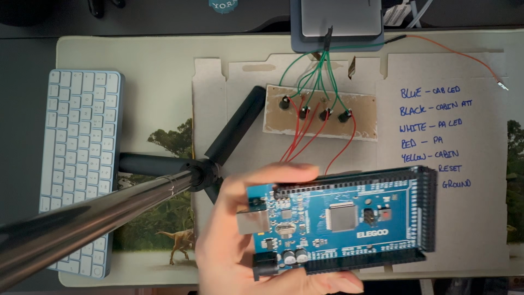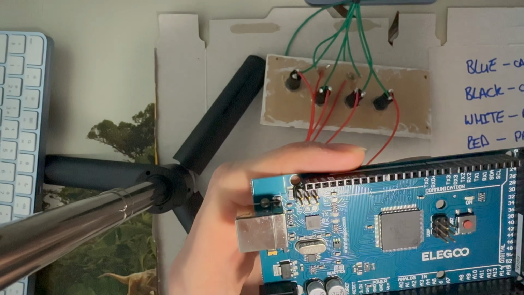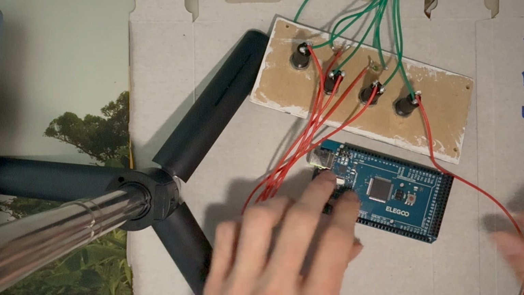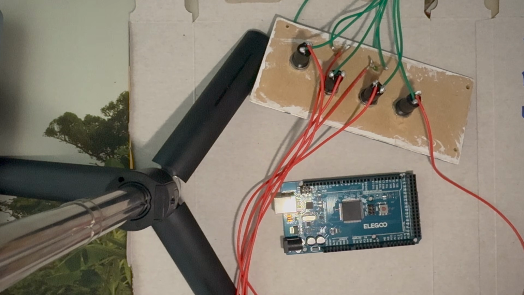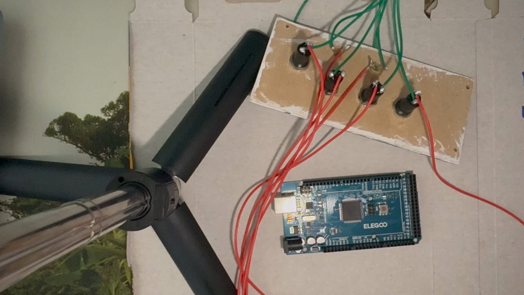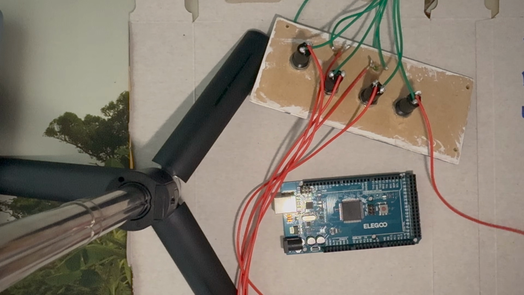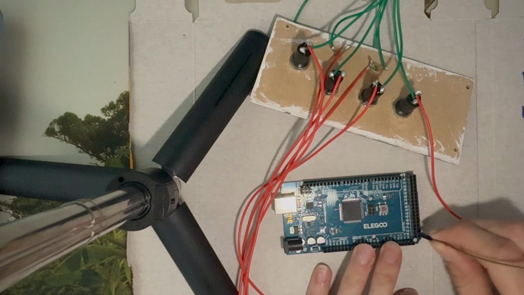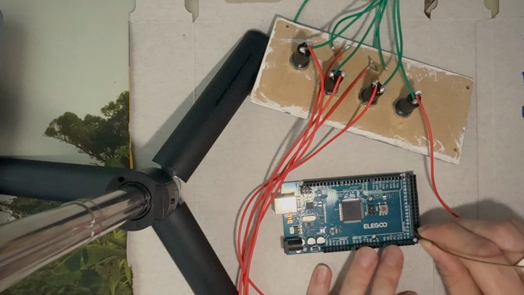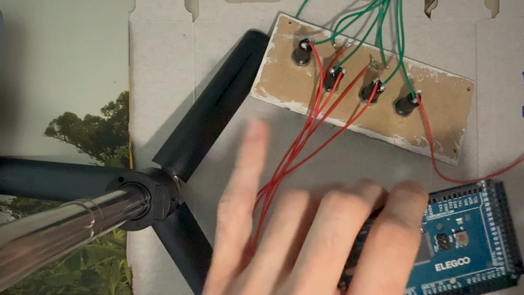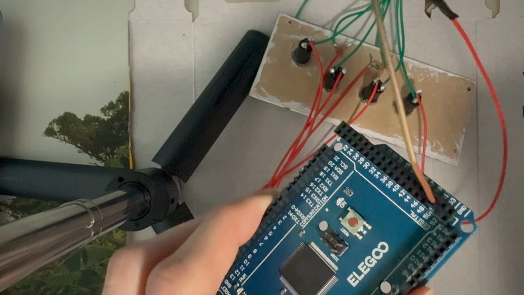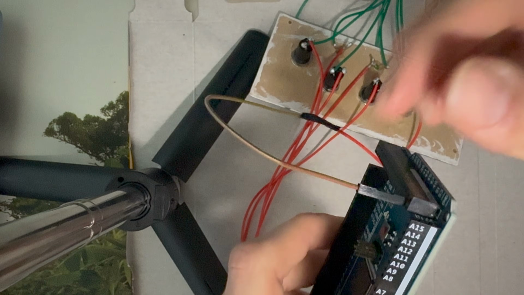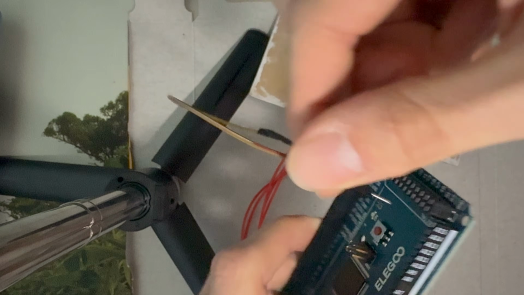So I'm just going to zoom in a little bit so you can see this better. So we're going to start with the brown wire, which is my reset button, and that's going to go into pin 52 on the board. As you can see, they just clip in quite easily into the side there, in and out like that.